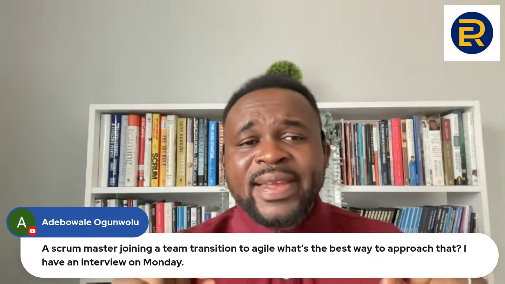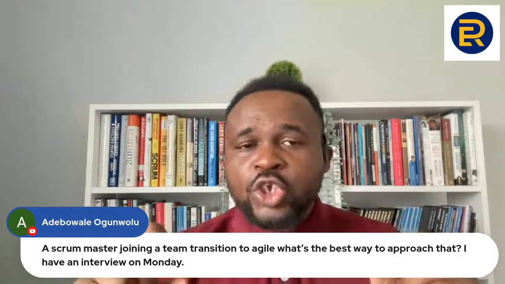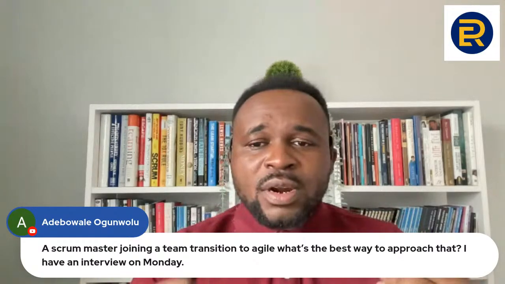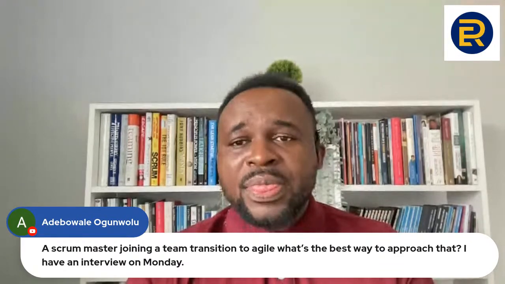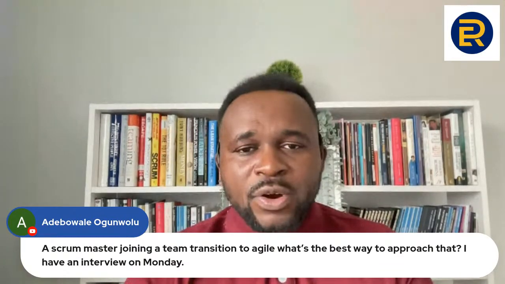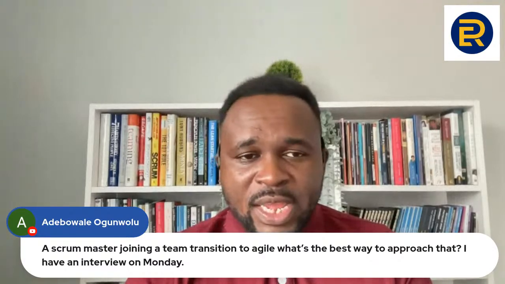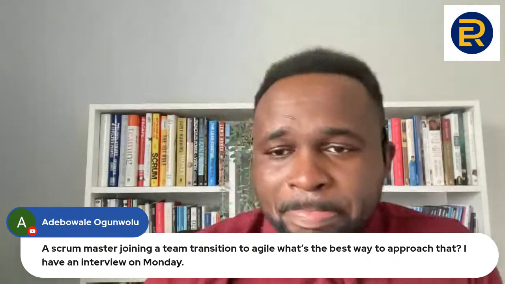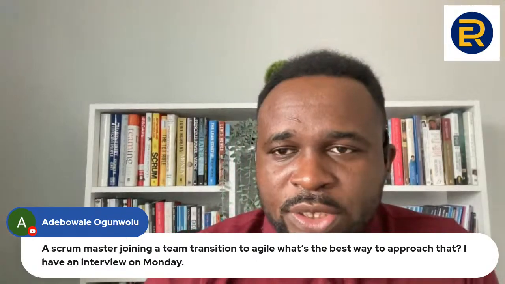A working agreement specifies all the rules. What should we do? What is the cadence of our meetings and all of that? So as a Scrum Master joining a new team, that should be your focus. These are the things you should be focusing on if you join a new team. Right. So that was the question.